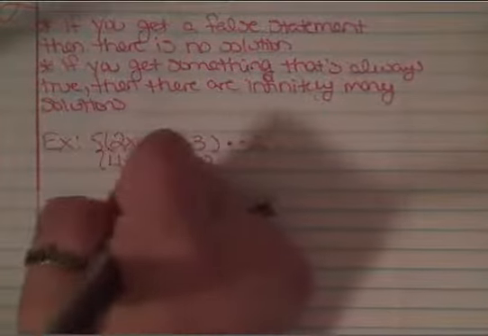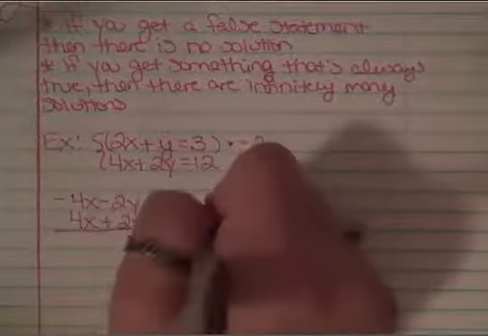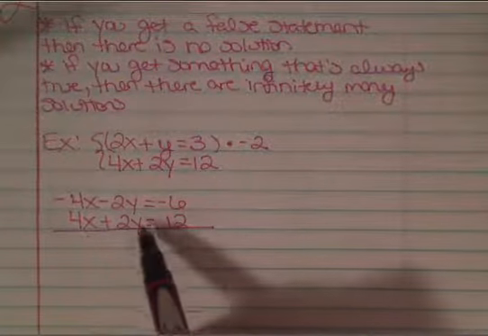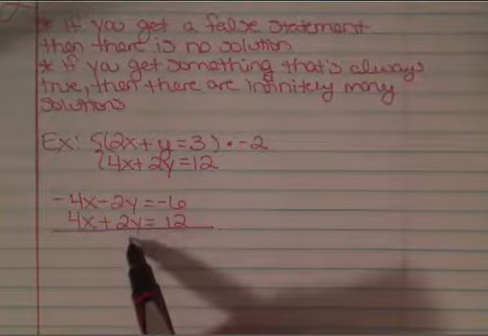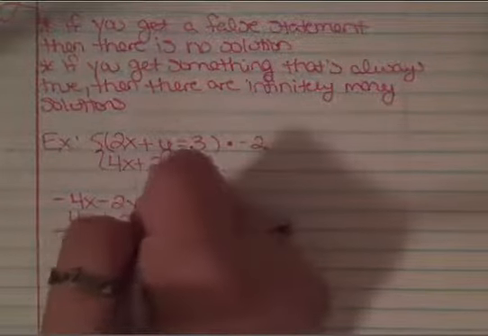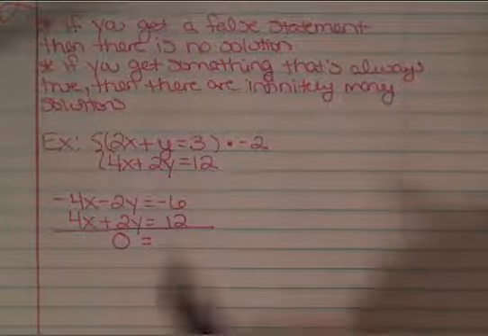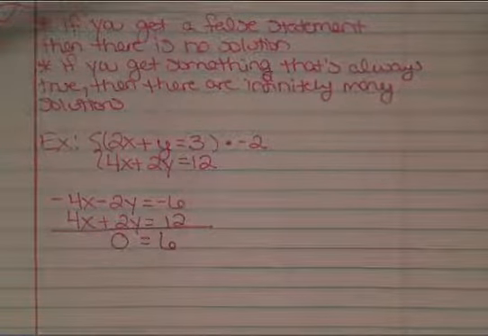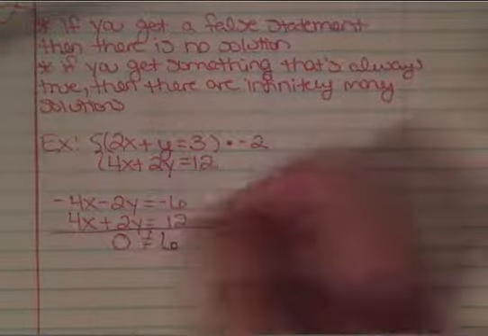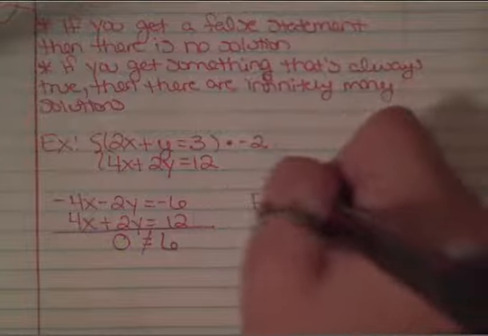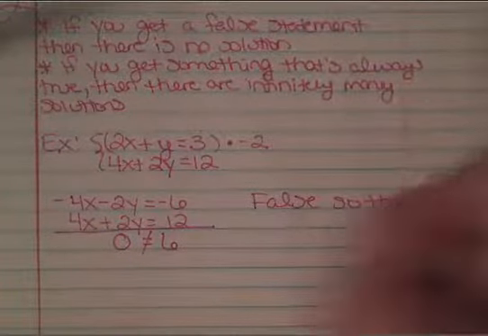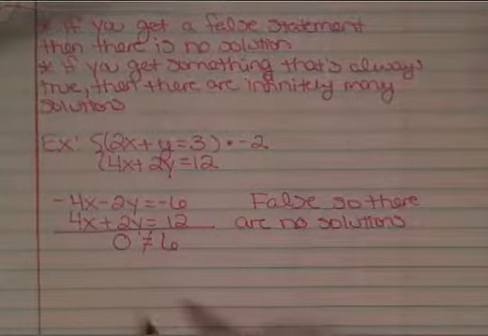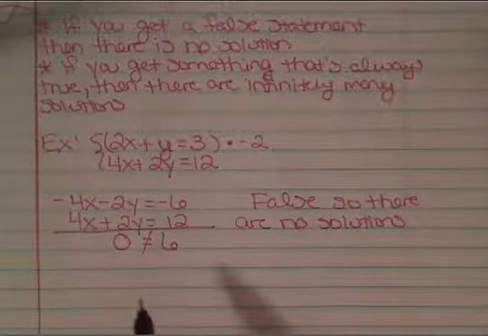And then I need to add them. So my x's are going to go away. But if you look, my y's can now go away too. So that leaves me with 0 on the left-hand side because everything went away. And then I have -6 plus 12. That gives me a +6. Is that a true statement? Does 0 equal 6? No, this is false. So there are no solutions. So if you ever come upon something like that where you get another false statement, just like in 9.2, that means there's no solutions.